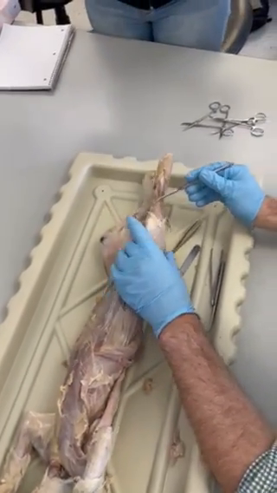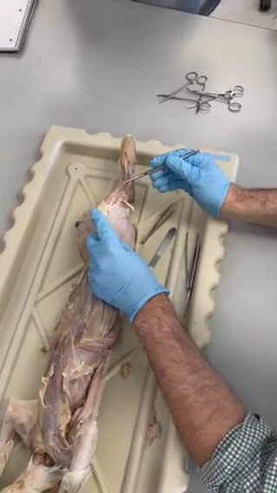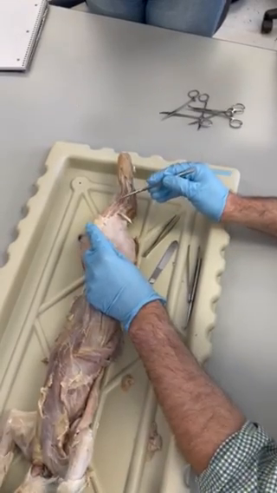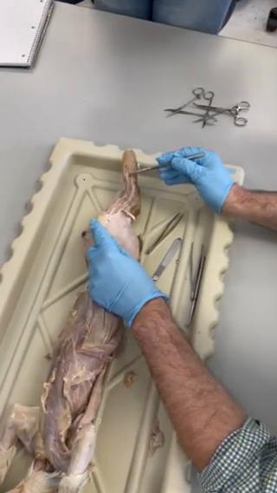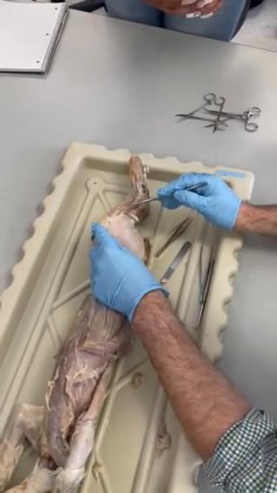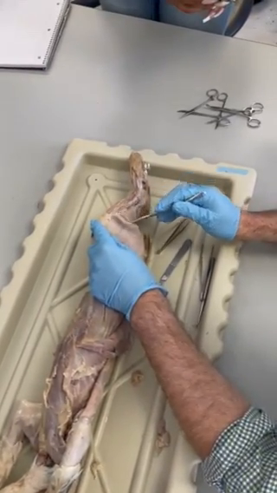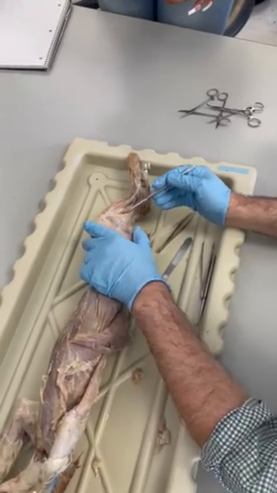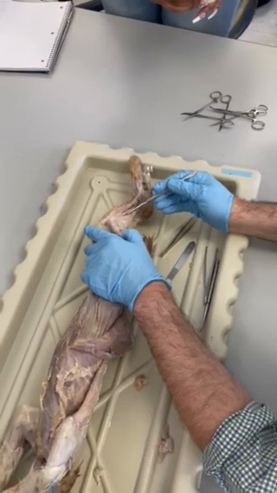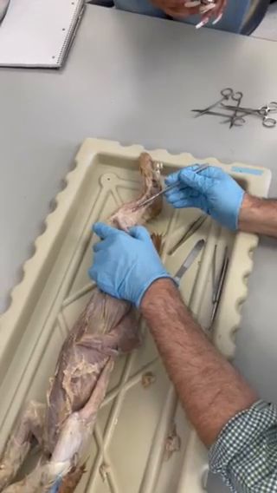Anterior leg, we've got the tibialis anterior, right next to the tibial crest. Laterally from that, we've got the extensor digitorum longus. You can follow its tendon into the foot there, where it fans out. And then lateral to that, we've got the fibularis longus. Posterior leg, we've got the large calf muscle, the gastrocnemius. And then deep to that, we have the soleus.